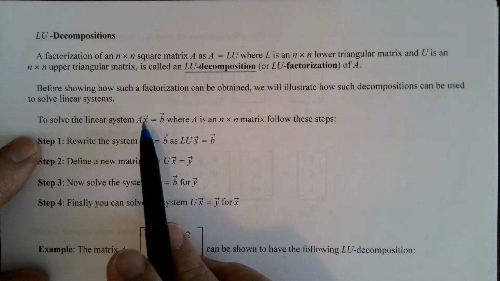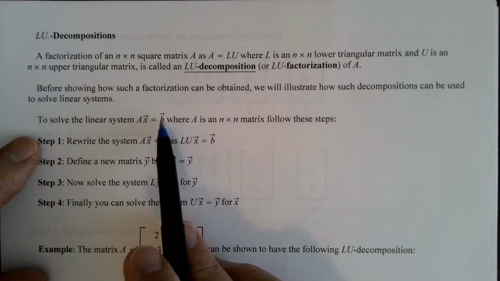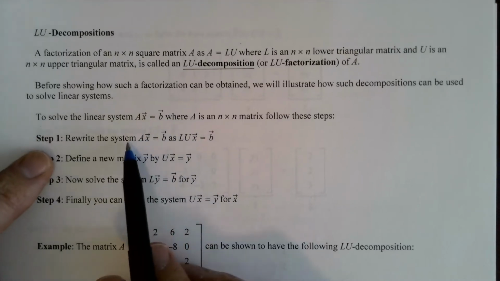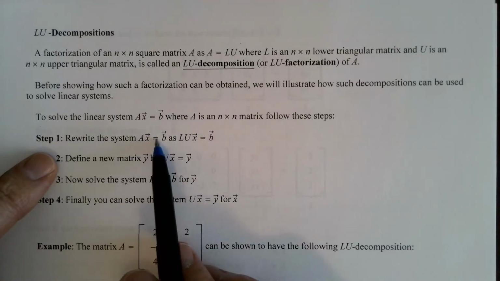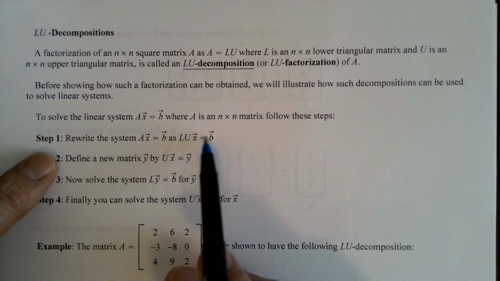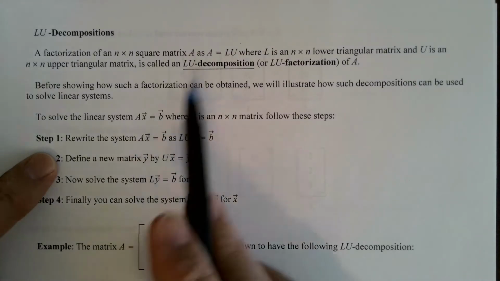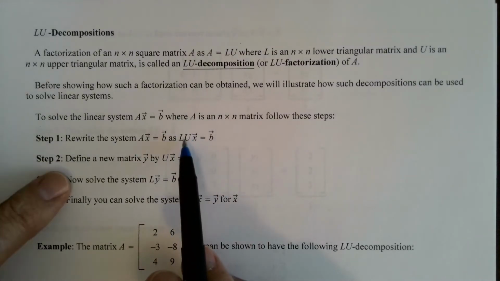X, of course, is the unknowns. That's what we're looking for, x of 1 through x of n. And B is our corresponding constants, right? An n by 1 vector. All right, so here's what we're going to do. We're going to rewrite the system AX equals B as LUX equals B. So we're going to write A and just replace it with its LU factorization, okay?